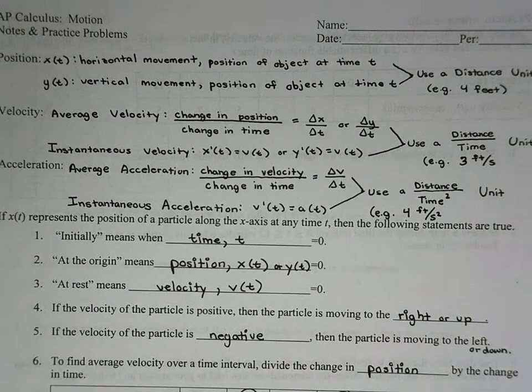So on the front page of your notes, and these are uploaded to my website, we defined some terms as well as looked at some key words or key phrases that should elicit a certain understanding when you read them. So I have here them all filled in, and again, these will be uploaded to my website so that you can either write them down or print it off.